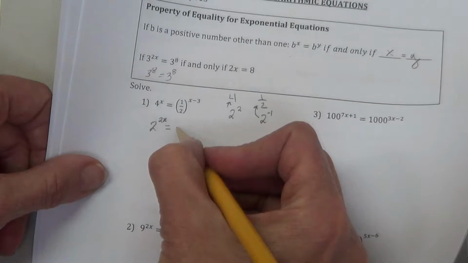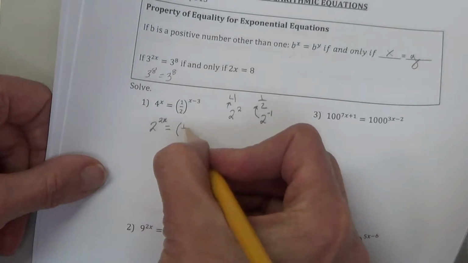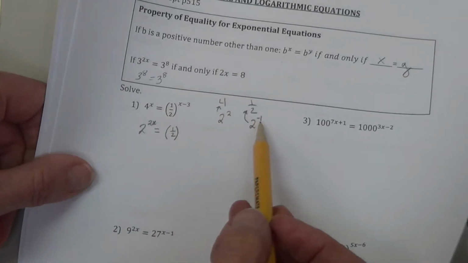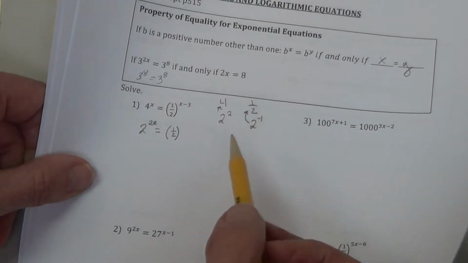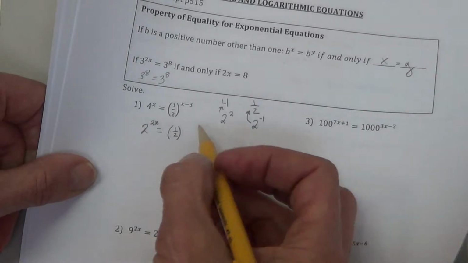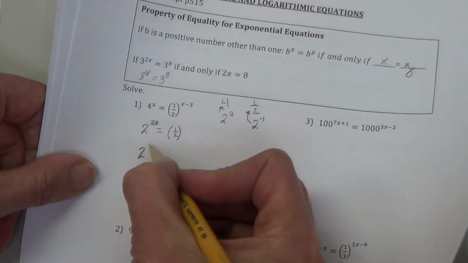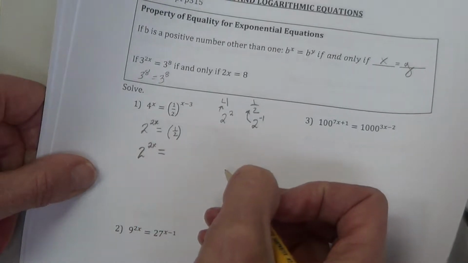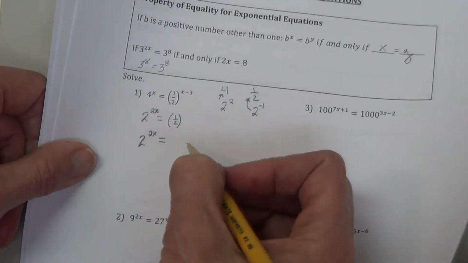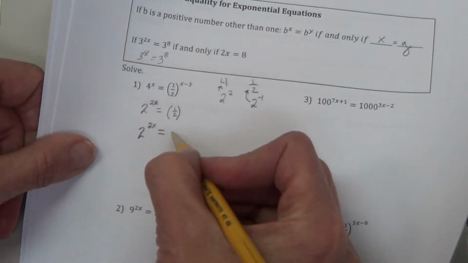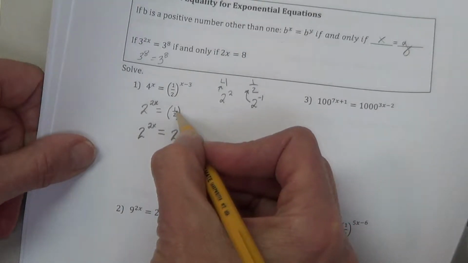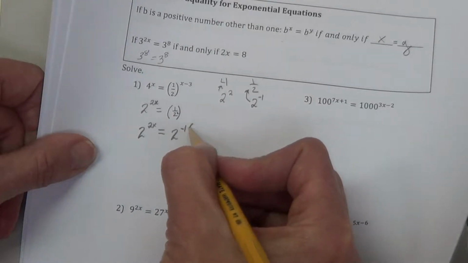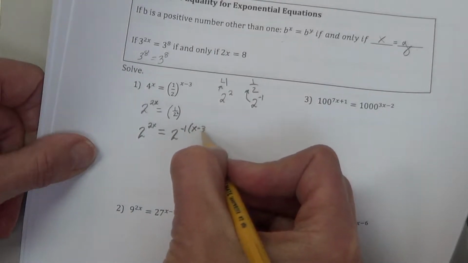With the 1/2, now we say 1/2 is equal to 2 to the negative 1st, so we bring it down: 2 to the 2x equals 2 to the, remember this is a 1 down here, bringing it to the top is a negative 1 times x minus 3.